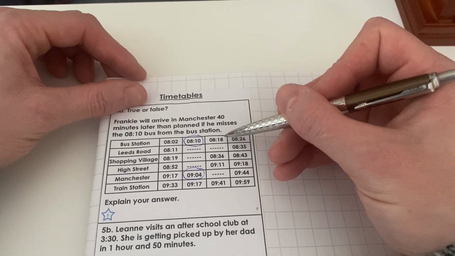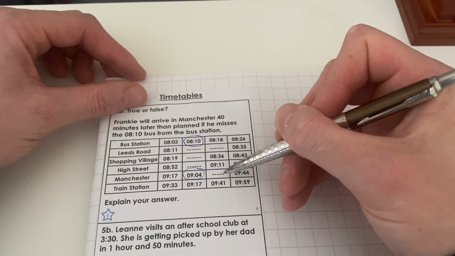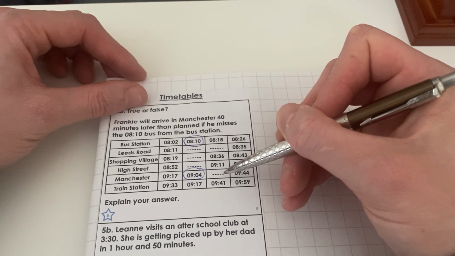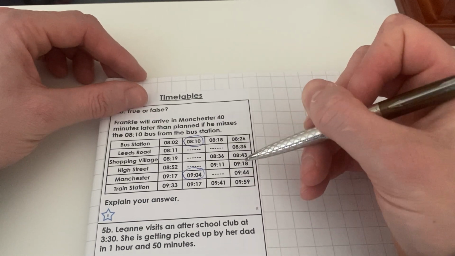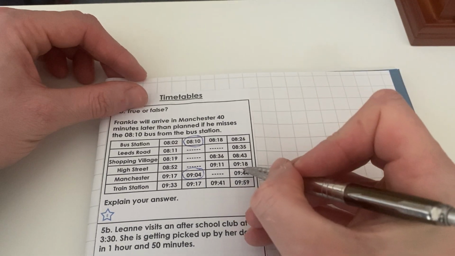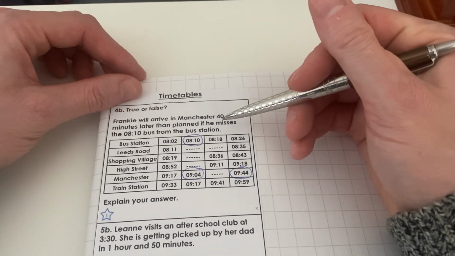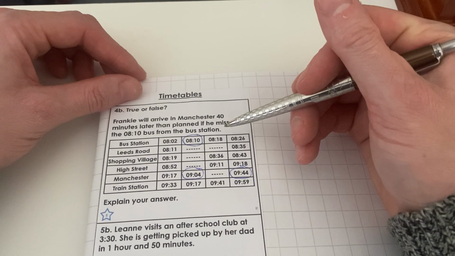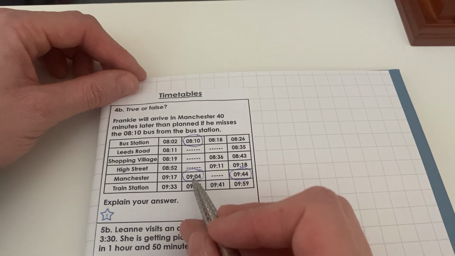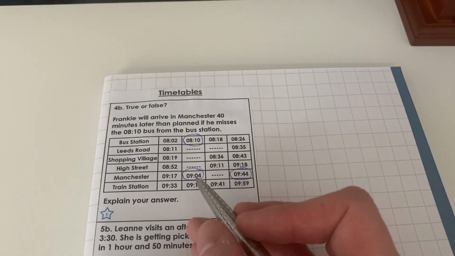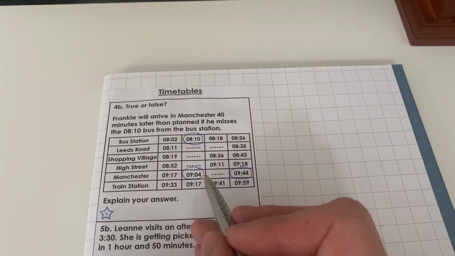Well, we've got here, this is the next bus that leaves at 18 minutes past 8. But if we see his time, this bus does not stop at Manchester, so we cannot get this bus. So we'll go to the next one. This bus leaves the bus station at 8:26 and arrives at Manchester at 09:44. We need to work out whether he does arrive 40 minutes later than planned. Now, is it true or false? Well, he would have arrived, if he didn't miss his first bus, at 9:04. He arrives at 9:44.